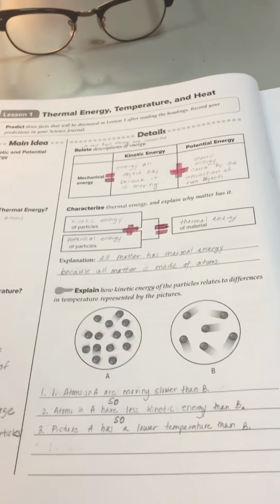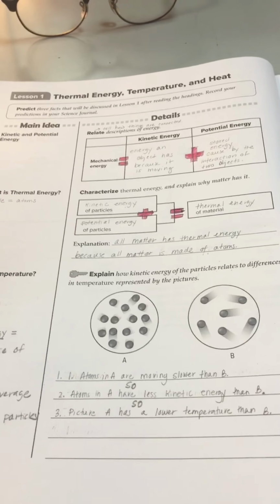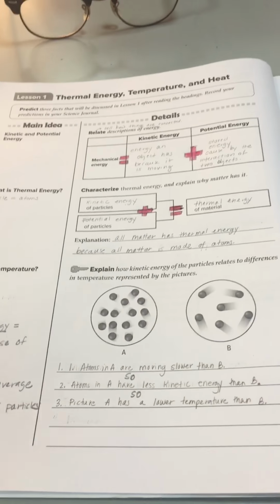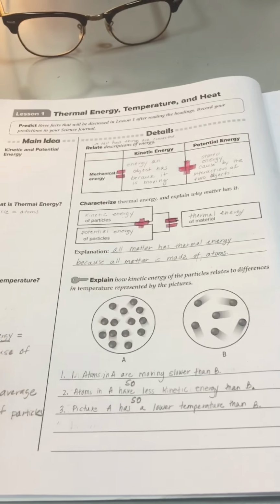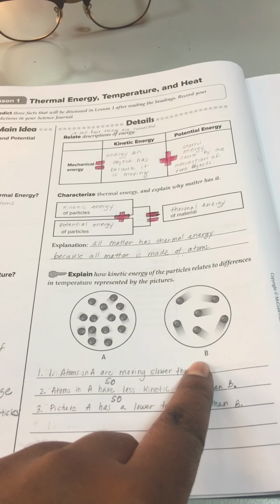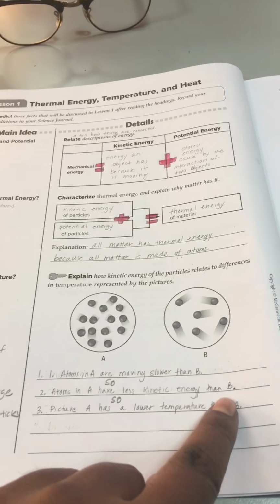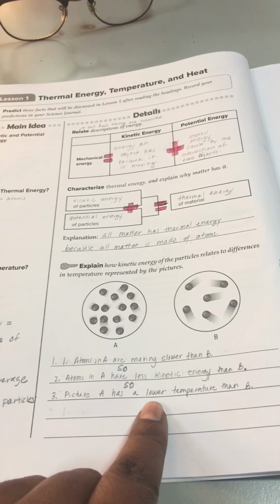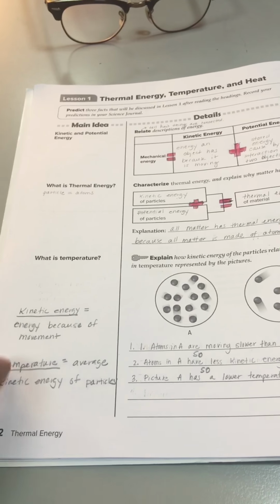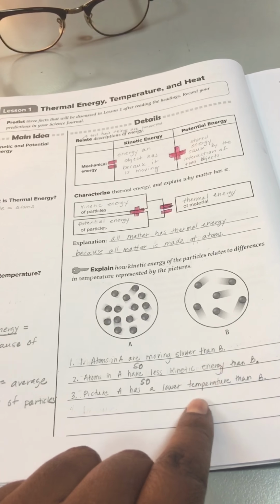And if that went way too fast for you, pause the video and try to think about what I said and how I thought about it. This is true, and if this is true, then this must be true. And if this is true, then this must be true. And here are the definitions for the really important words: kinetic energy and temperature. Next one.